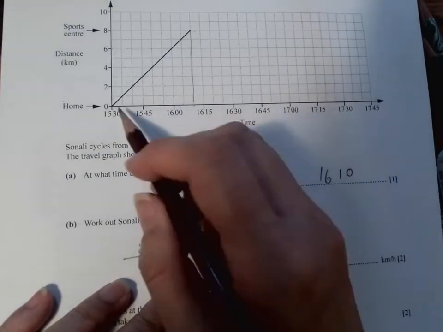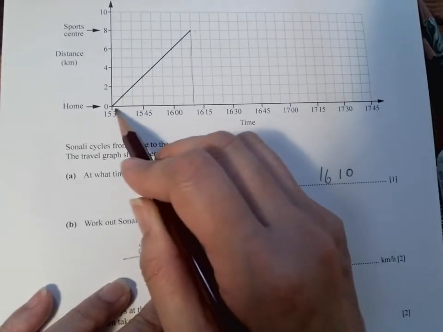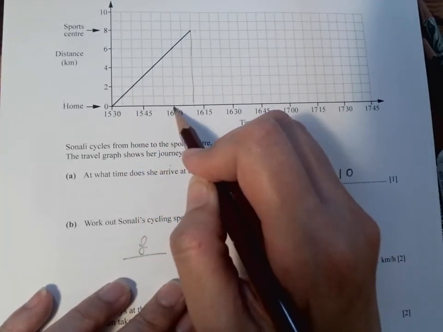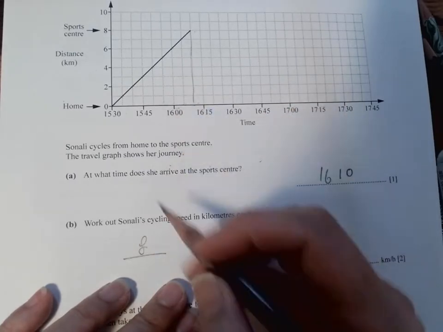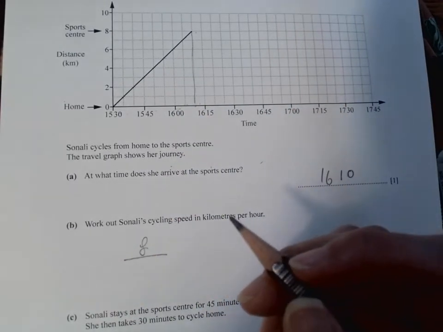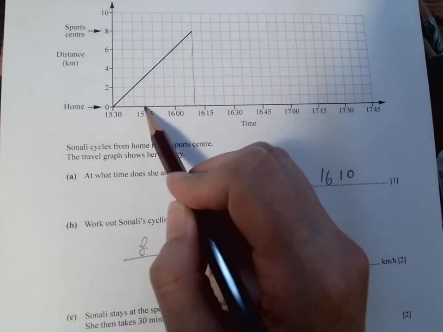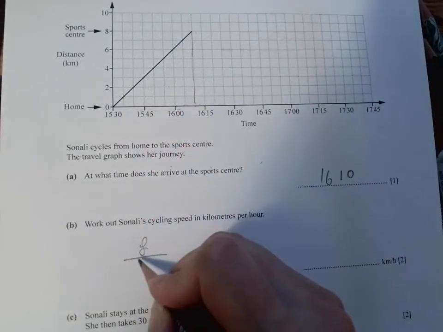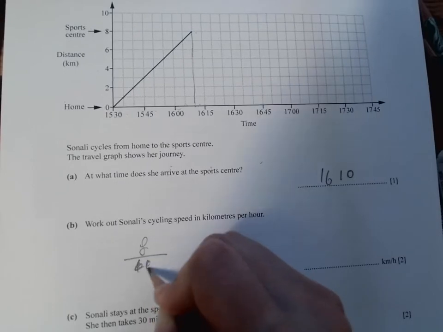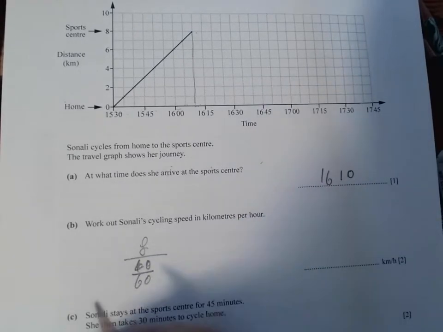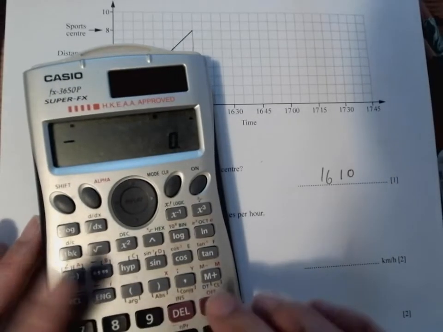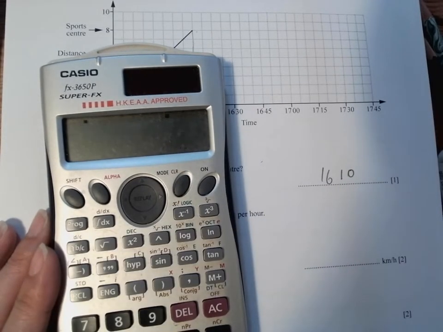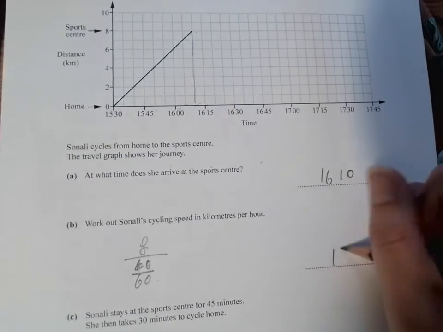Speed equals distance over time. So we got half an hour and 10 minutes, so it's 40 minutes here. 15, 30, 40 minutes, so it's 40 over 60. So we have 8 divided by 40 over 60. So we got 12 km per hour.